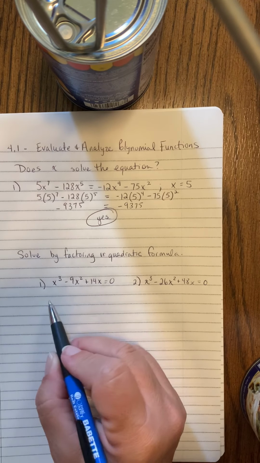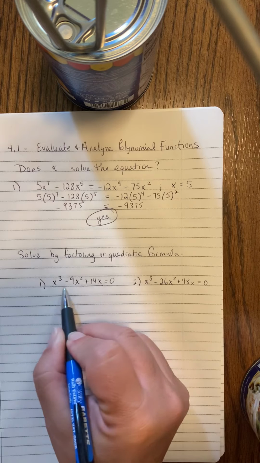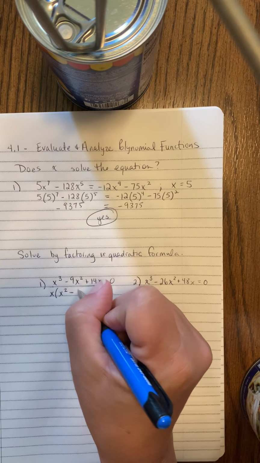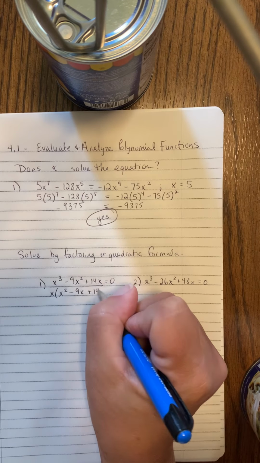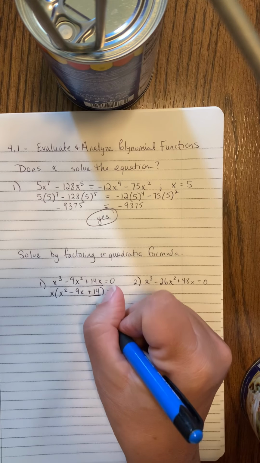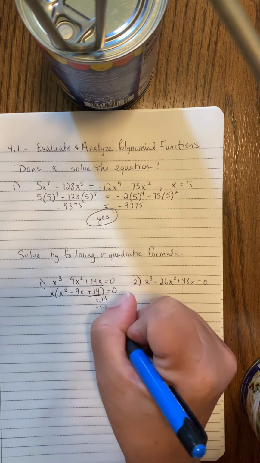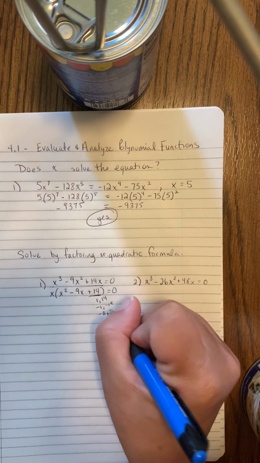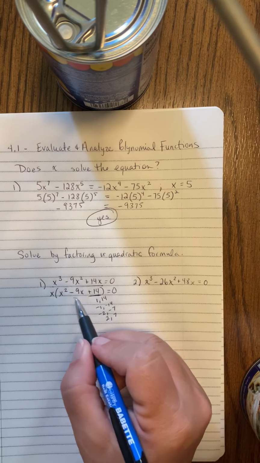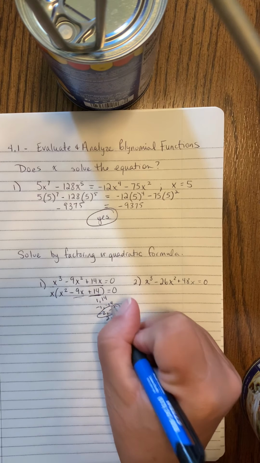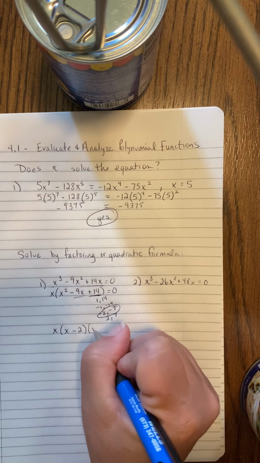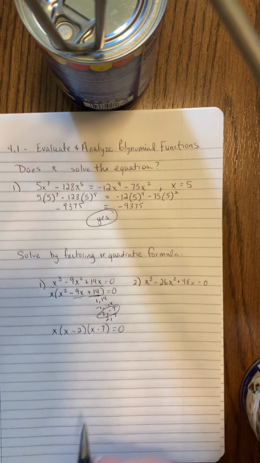So the first thing you need to look at is notice how x is common to all three terms. So we're going to factor out an x, which leaves you with x squared minus 9x plus 14 equals 0. To get positive 14 here, you could have 1 and 14, negative 1, negative 14, negative 2, negative 7, positive 2, positive 7. Which of those pairs makes negative 9? You got it, that guy right there. So it becomes x minus 2, x minus 7 equals 0.